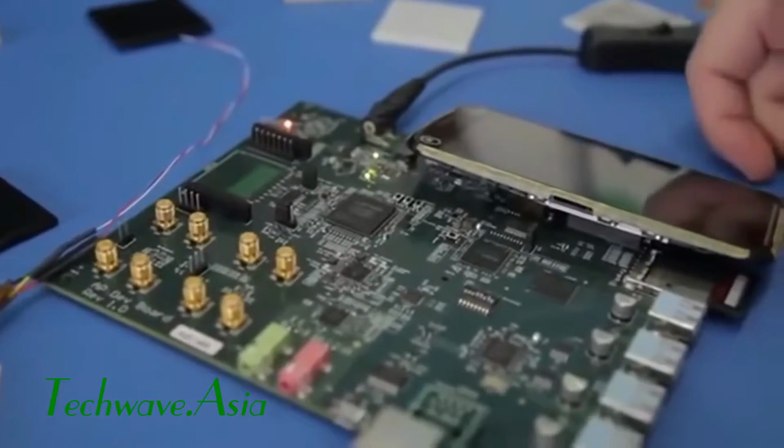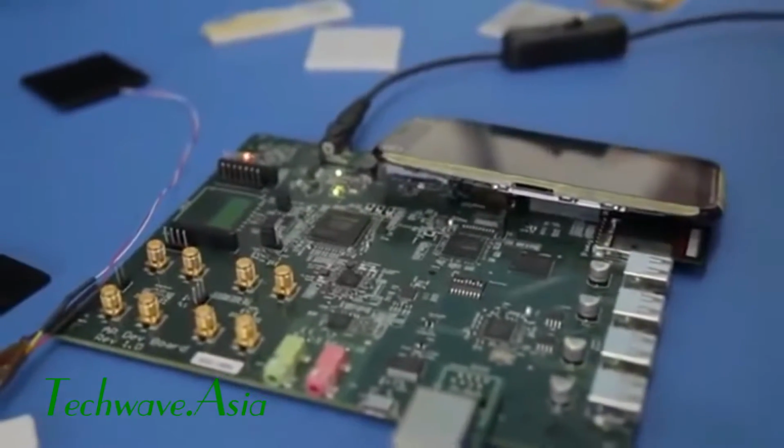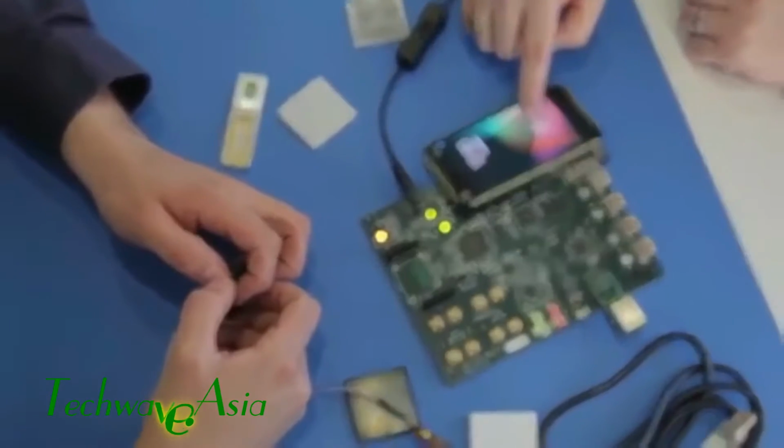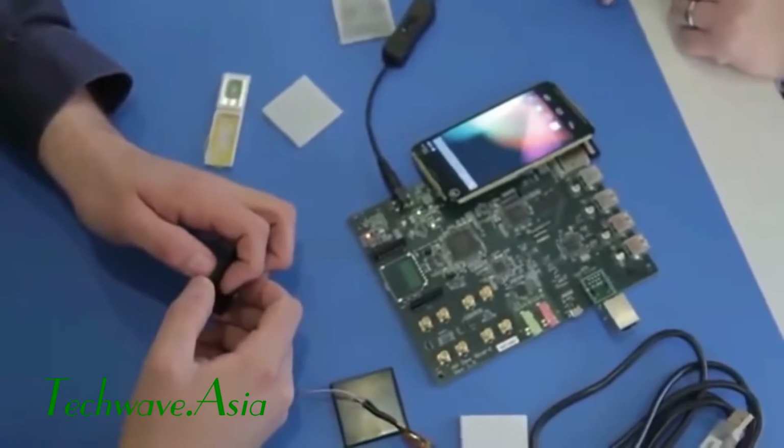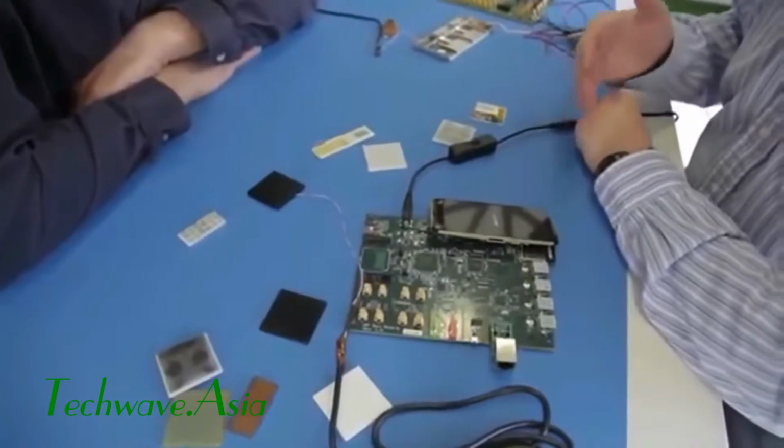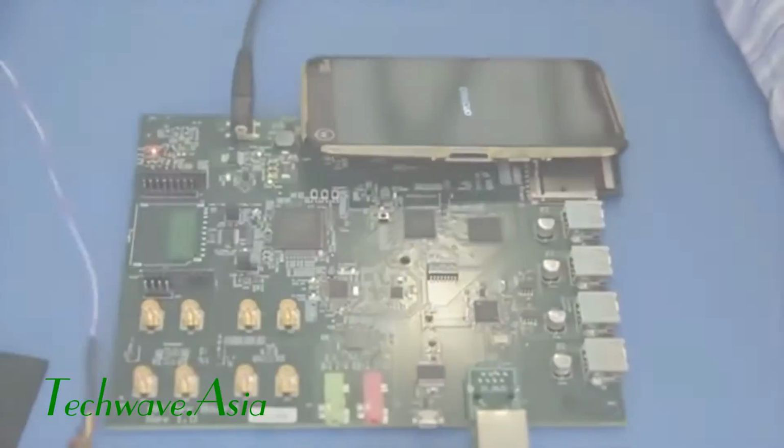So this is our application processor board booting Android. And it has the display and touch screen attached. We're using this board to test the operating system and write our software, our apps and drivers.